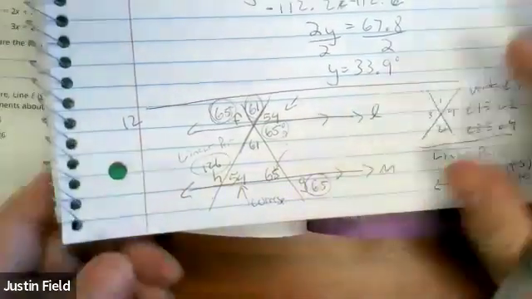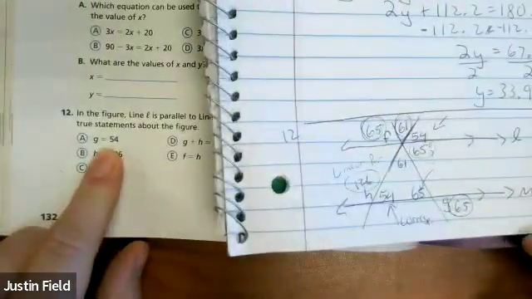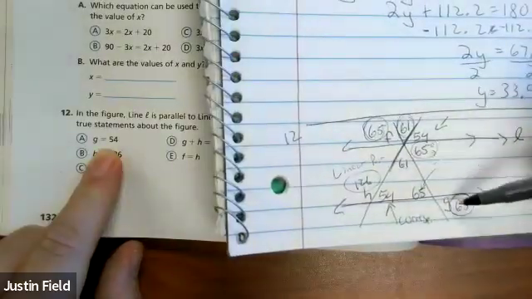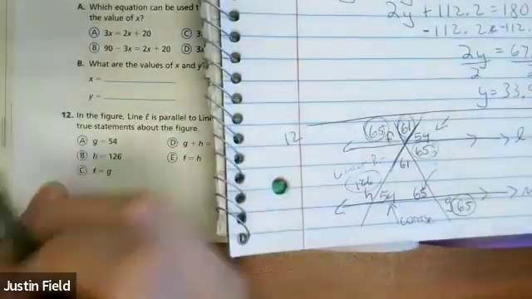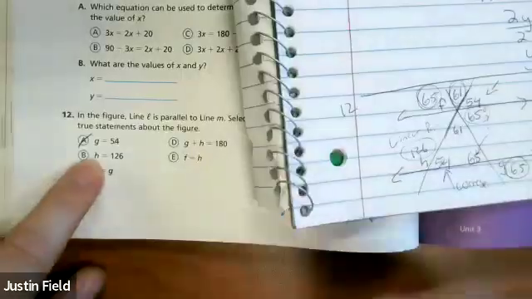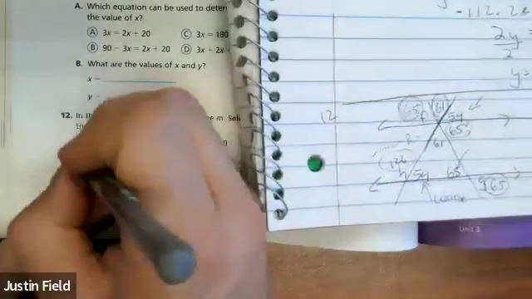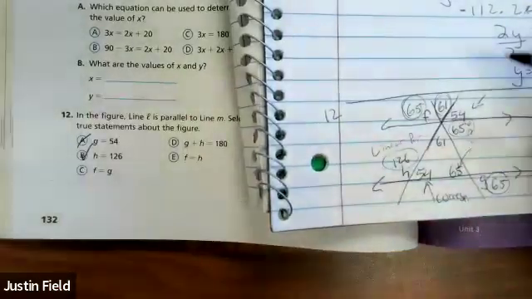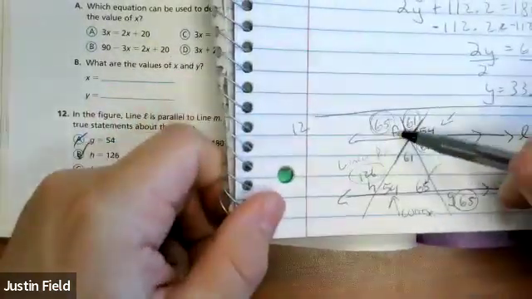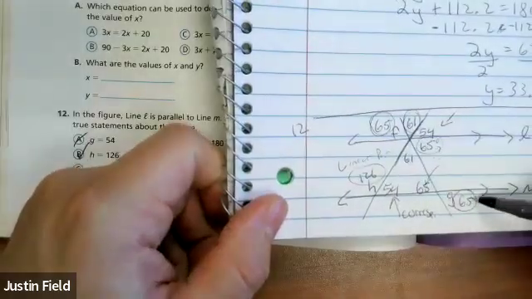All right, so now let's see what we can answer. Is G 54? No, G is not 54. Sorry. H is 126. Yeah, H is 126. F equals G. F is 65. G is 65.